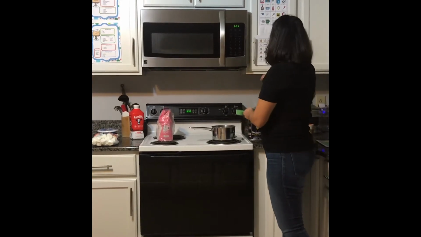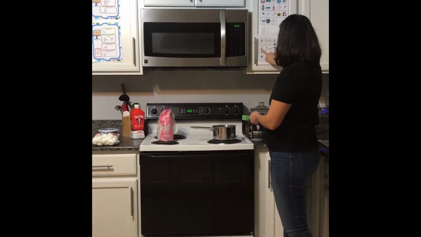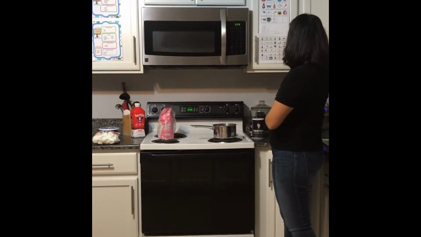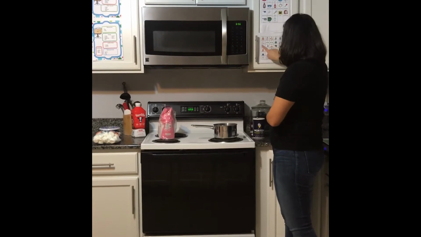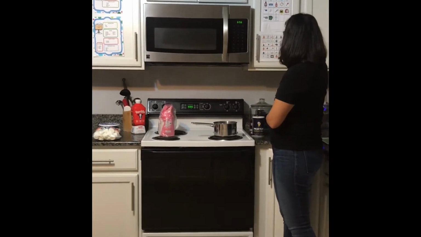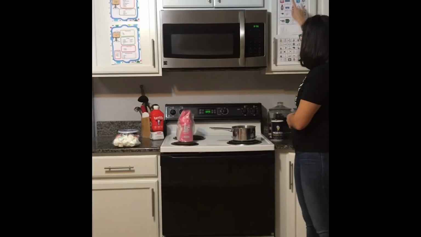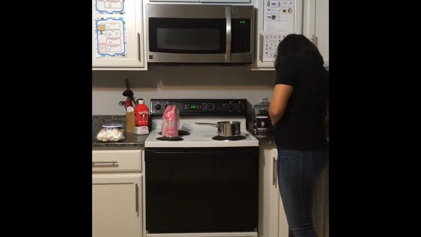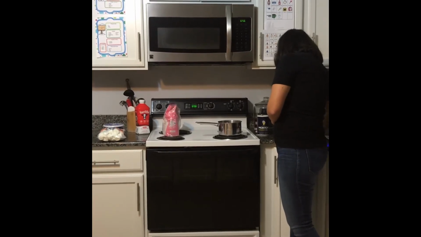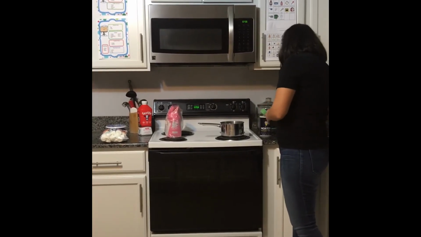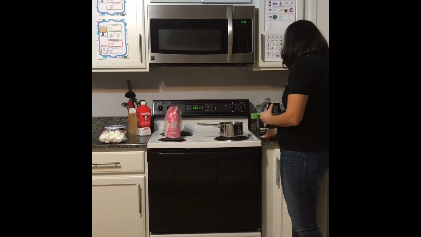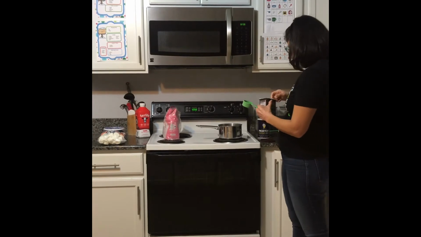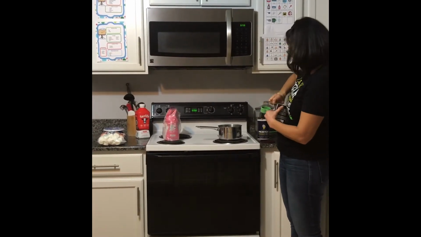So I put it in, and then I will put my cocoa in. And for the cocoa, I need 1/4 cup of the cocoa. It's not open. Let me go ahead and open that.